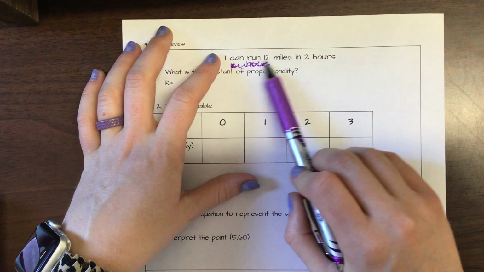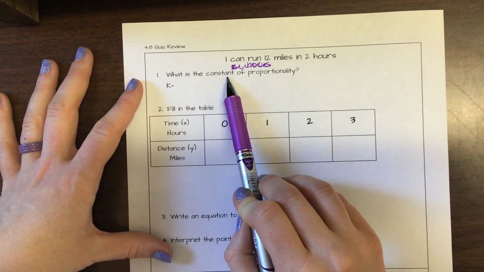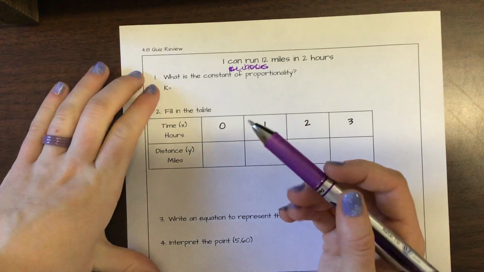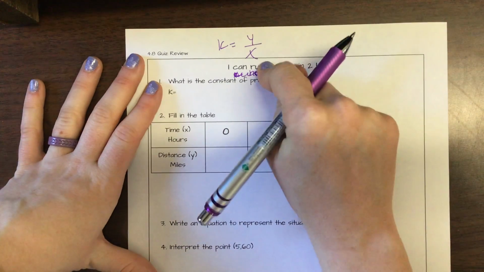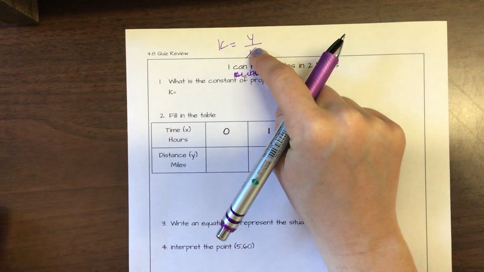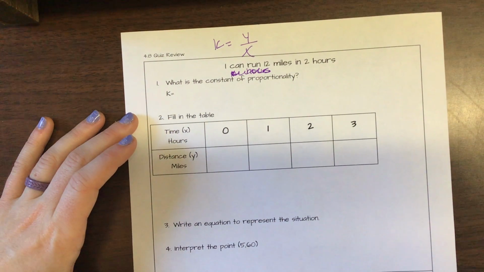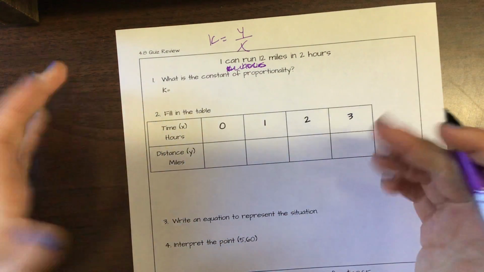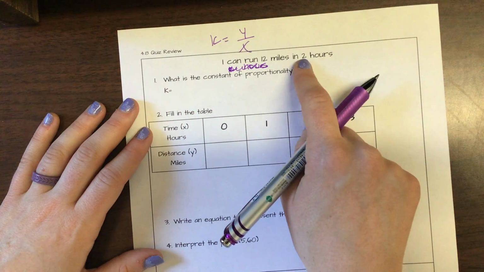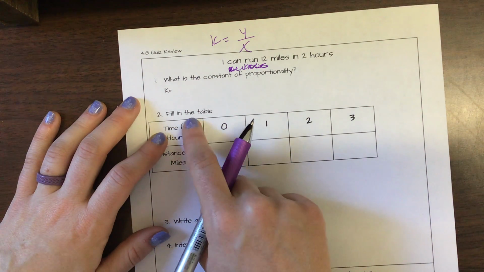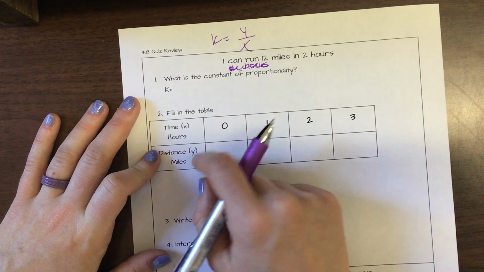So this first one says, I can run 12 miles in 2 hours. What is the constant of proportionality? Well, our constant is always given by a y value divided by its x value, or the unit rate. The unit rate will be your constant. I'm not sure from the sentence which one's x and which one's y, but if I look at my table, it says x is the amount of hours and y is the distance in miles.